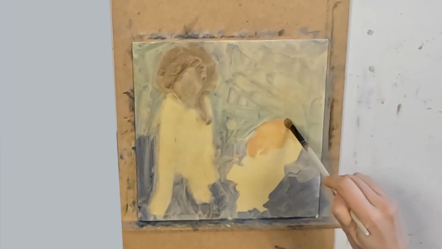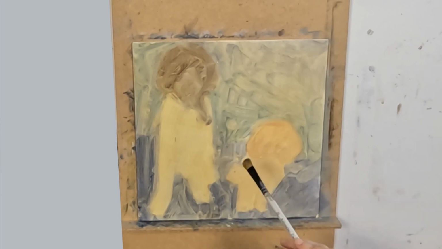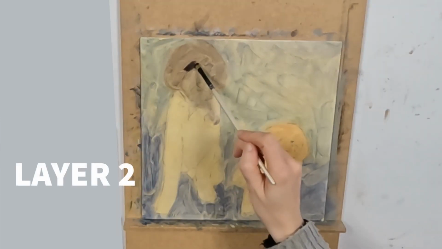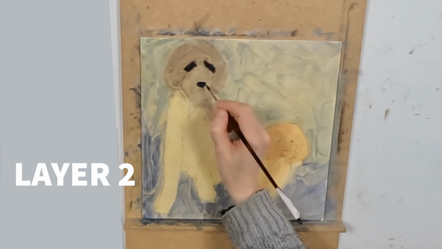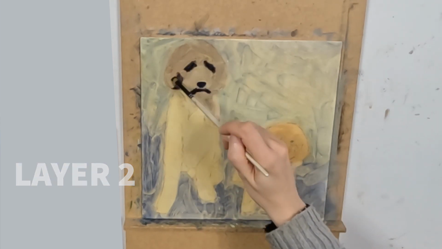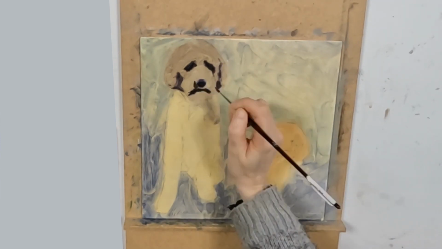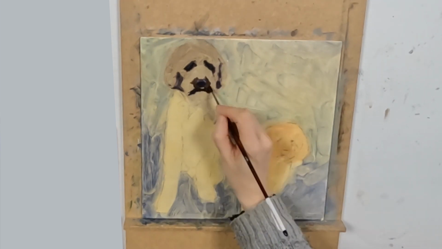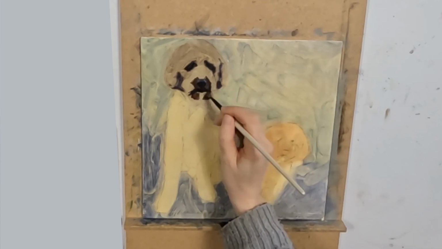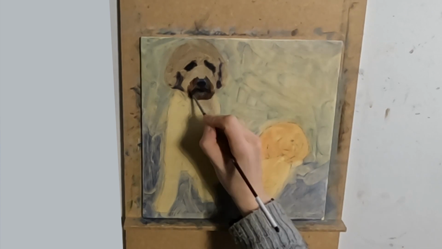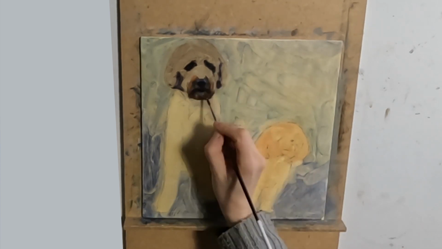If you've not seen my videos before, my process is a bit of a mash between indirect painting, that's painting in layers, and alla prima. I think it's really important that you find a process that works for you, and you shouldn't get too hung up about correct technique. It is the end result that matters, and we all think and see things differently.